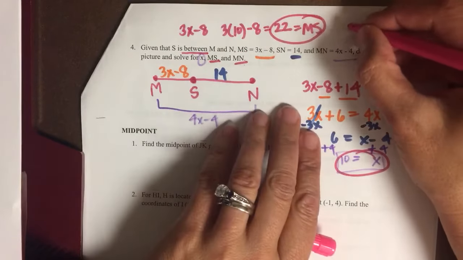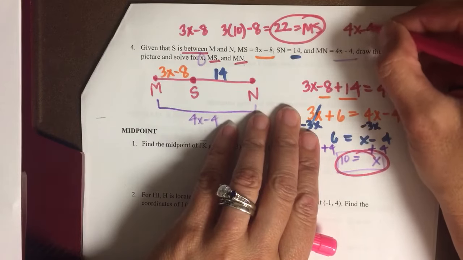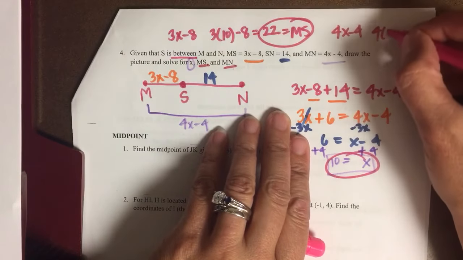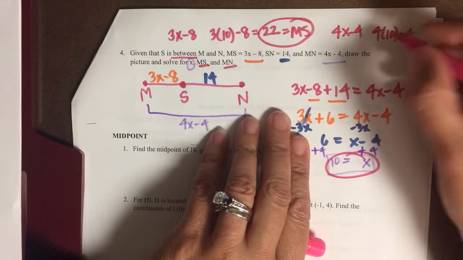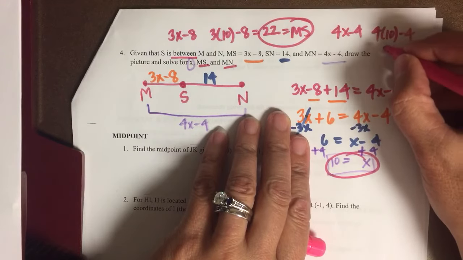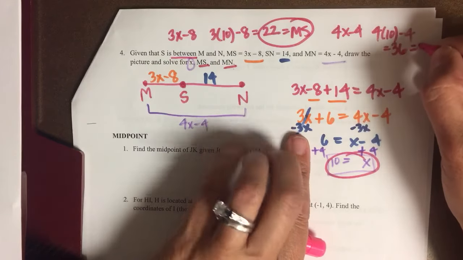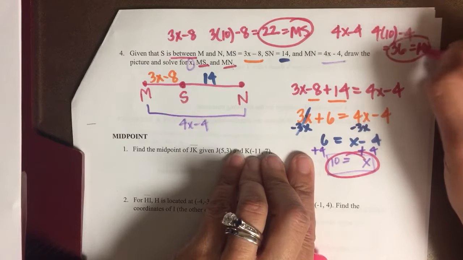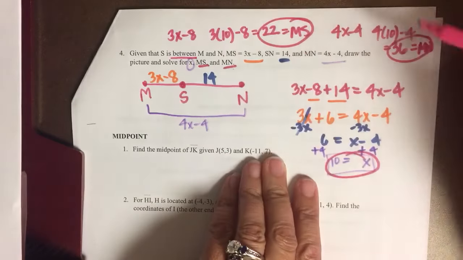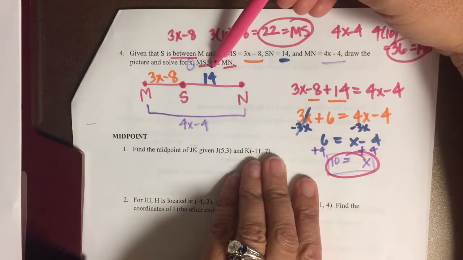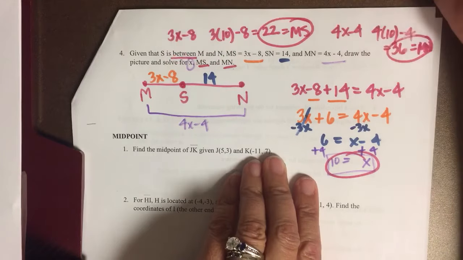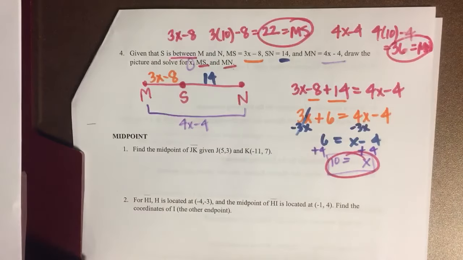So now I have x, I have MS, and now I've got to find MN. MN is 4x minus 4, right? So that's 4 times 10 minus 4, which is 40 minus 4, and that is 36. And that is MN. So MN is 36, this is 14, and this is 22. And that's how you do the segment addition postulate. Okay.